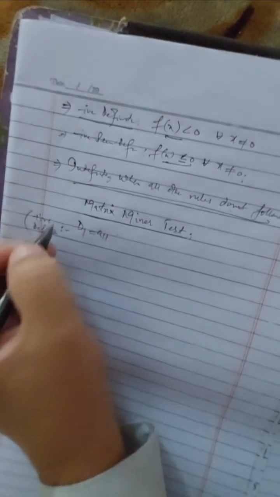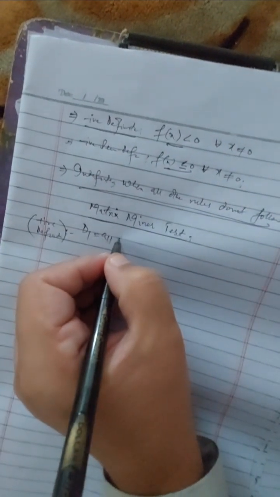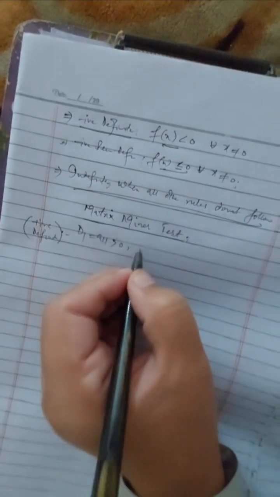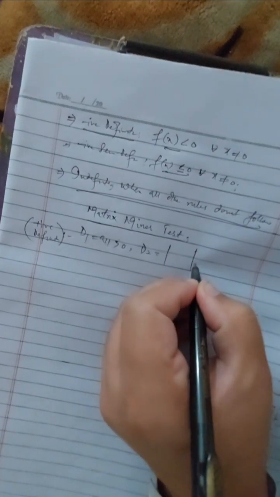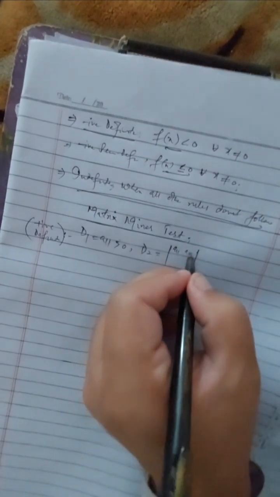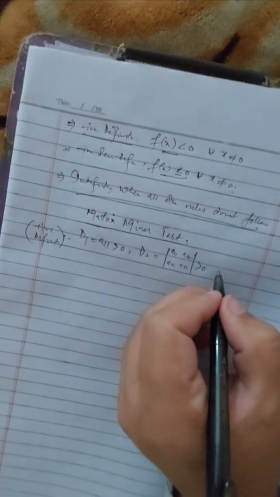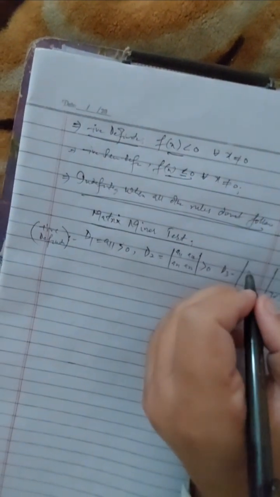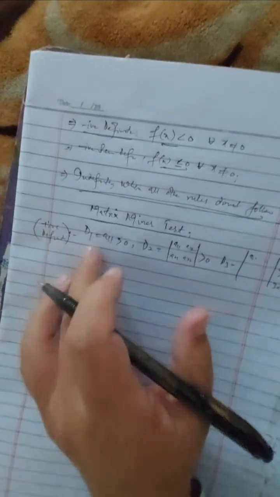The rule is that d1 is equal to a11, that is the first element of the matrix, must be greater than 0, and d2, which is the square determinant, also should be greater than 0, and d3, which is the 3 by 3 determinant, also should be greater than or equal to 0.